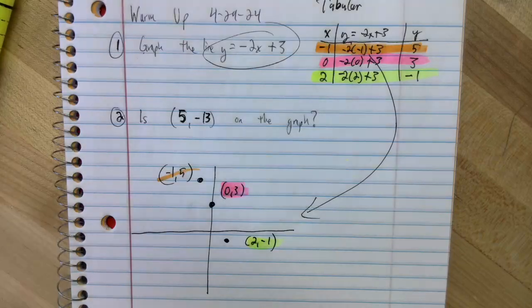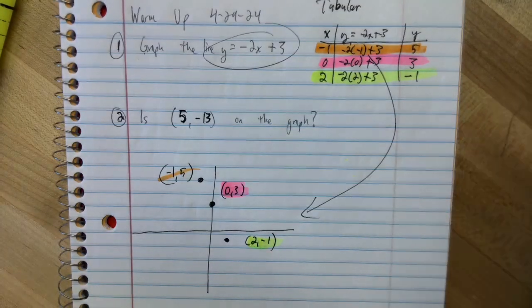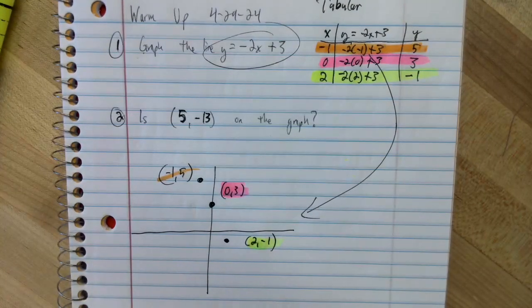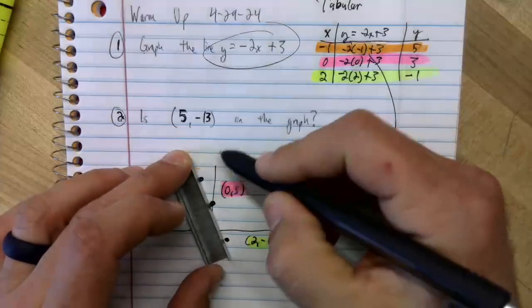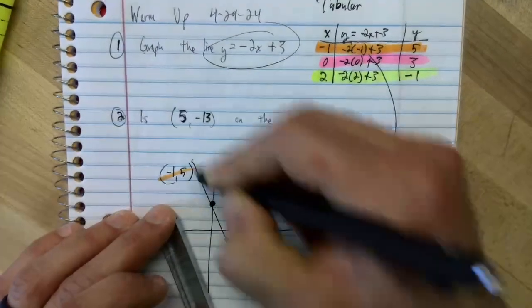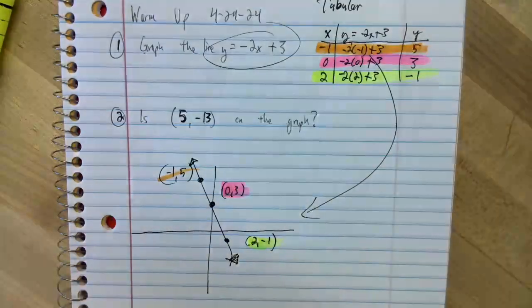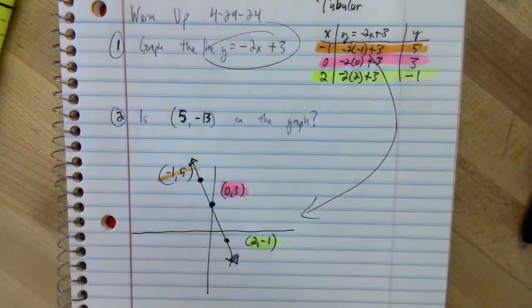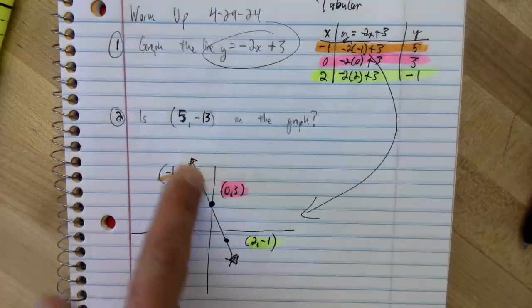Connect the dots, and voila, I lost my straight edge. This will have to do. So when you do this, remember it is a line, and by definition, a line continues forever in both directions. It's not a segment, it's not a ray, it's a line. Okay? That is the secondary reminder that there's an infinite number of points along this line.